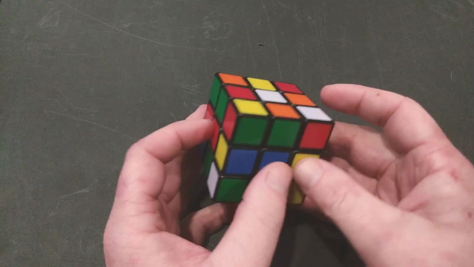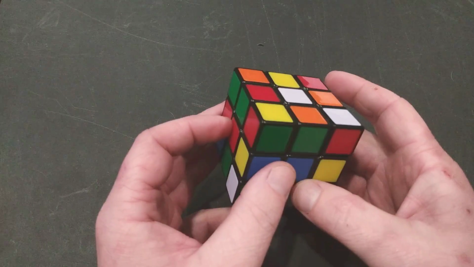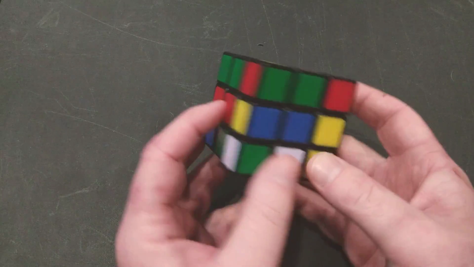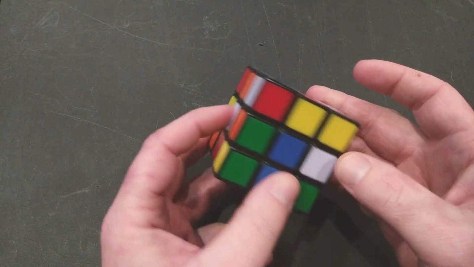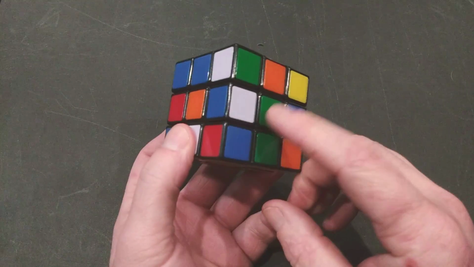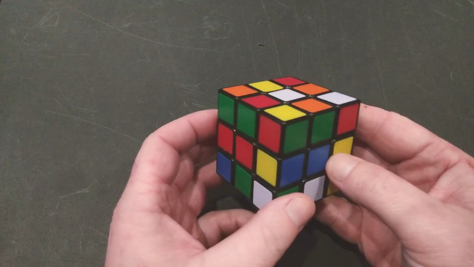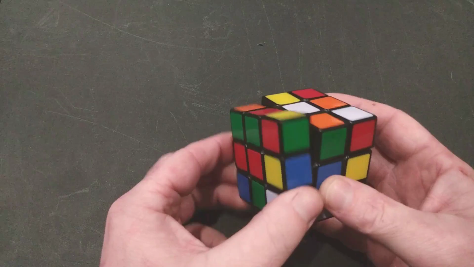The other thing about these center pieces is they never change their position. They don't move. Everything else moves around them. So the opposite of red is always going to be the orange. The opposite of white is always going to be the yellow. And the opposite of the blue is always going to be the green on the 3x3. So the centers stay in their position. Everything else moves around them.